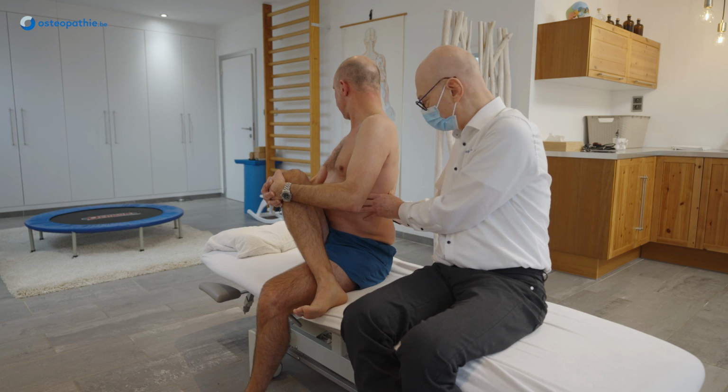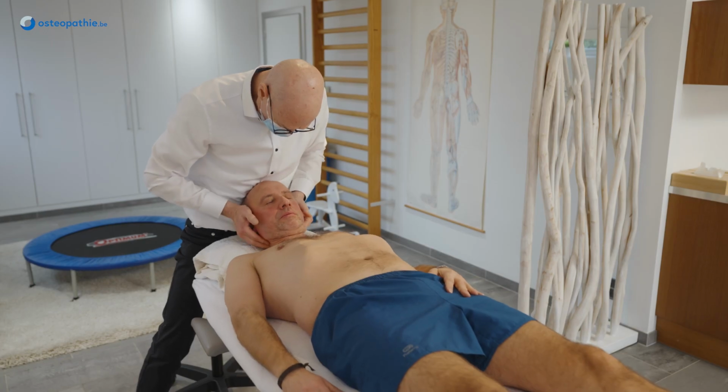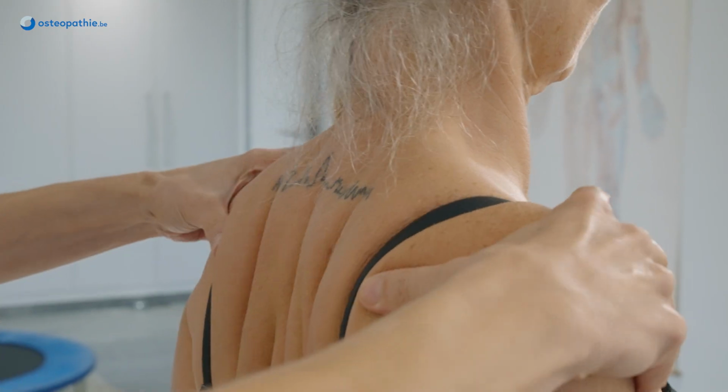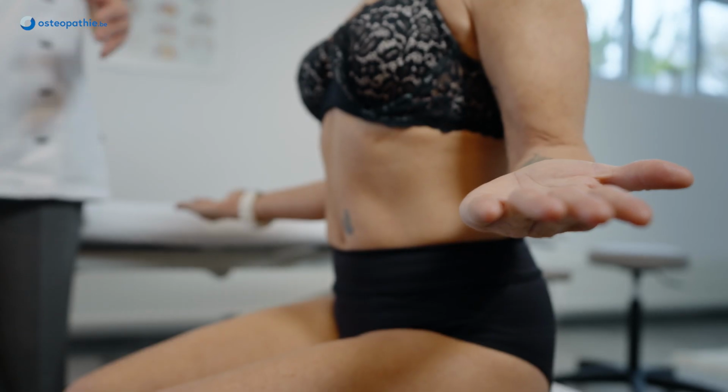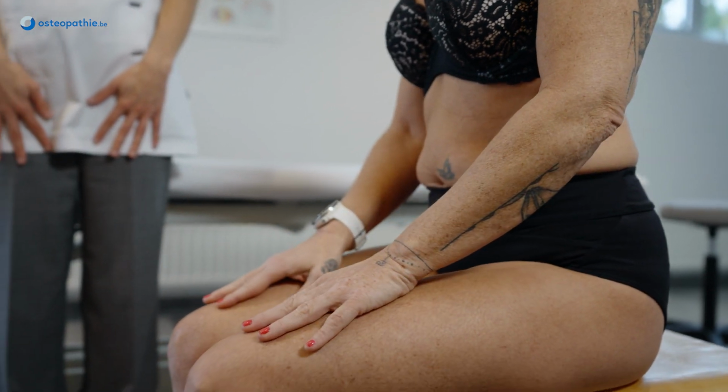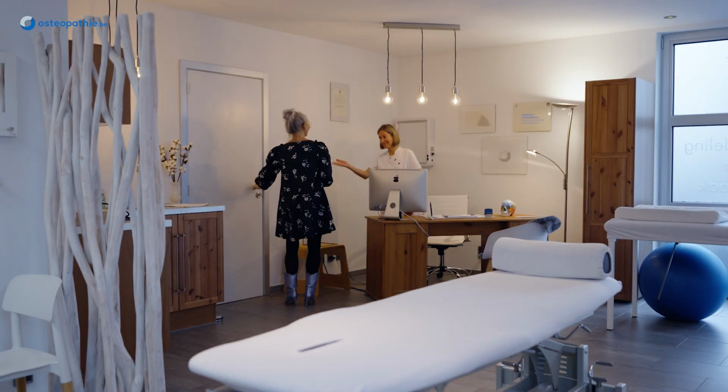This manual medicine is safe, efficient and cost-effective. The approach is primarily focused on MSK disorders, but can also be used for somatic unexplained physical complaints outside the MSK system.